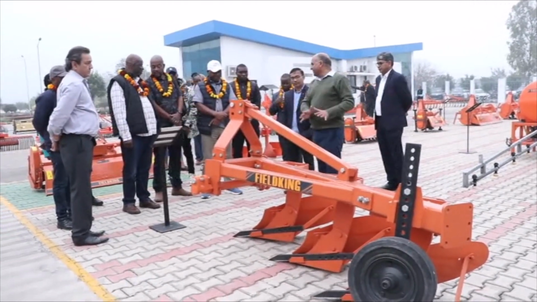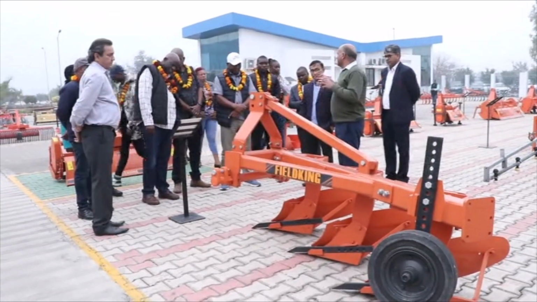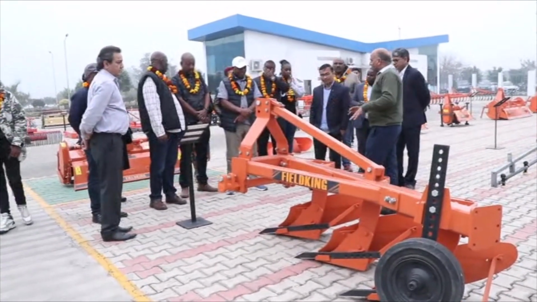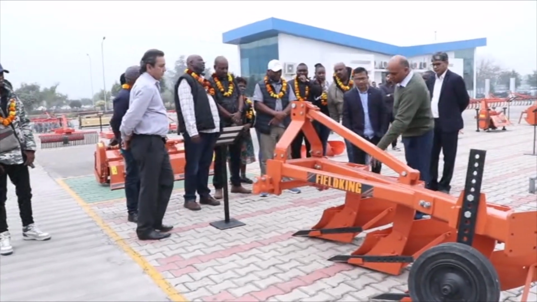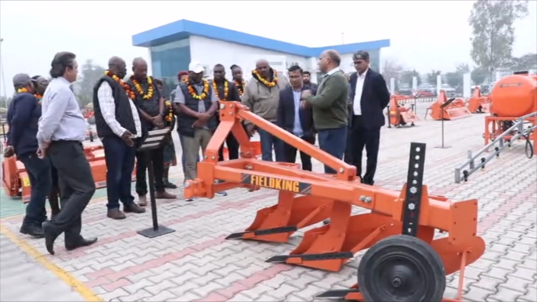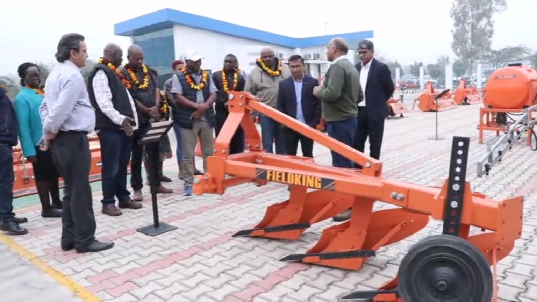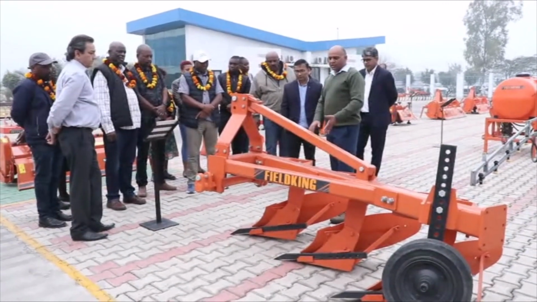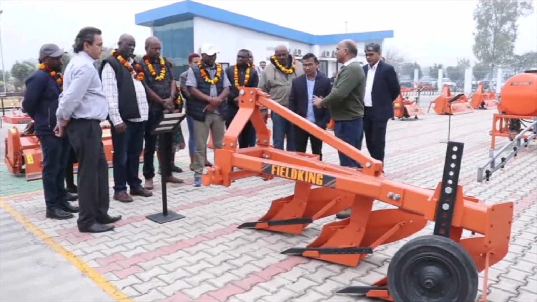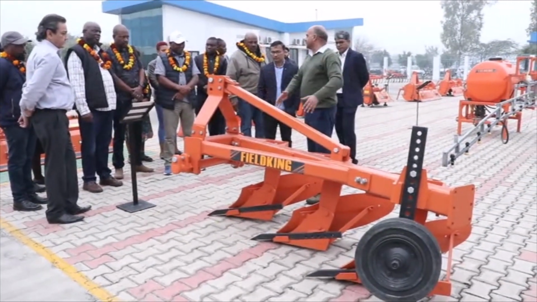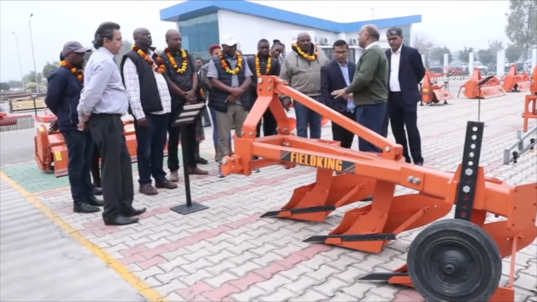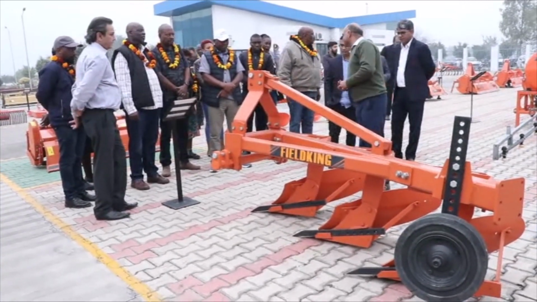Since it can till better with less fuel consumption and the same horsepower usage, the cost to the farmers is lower. It has a shear bolt mechanism, so if the implement gets stuck with roots, stones or anything else buried down in the soil, the shear bolt will break and overload protection will protect the implements from further damage, so that the end user has to pay minimum maintenance cost.